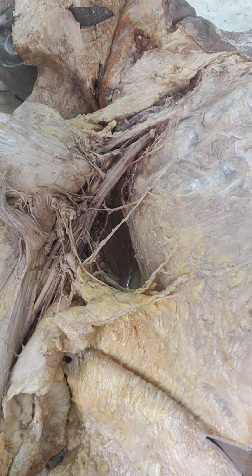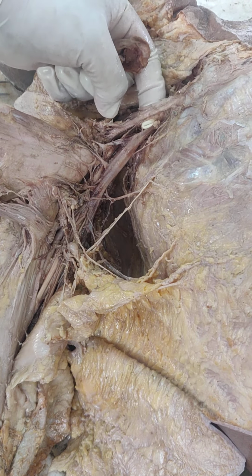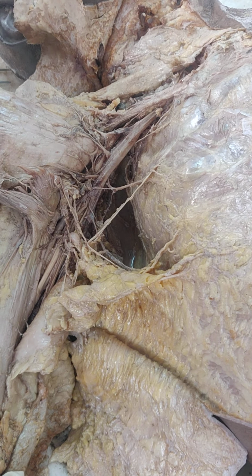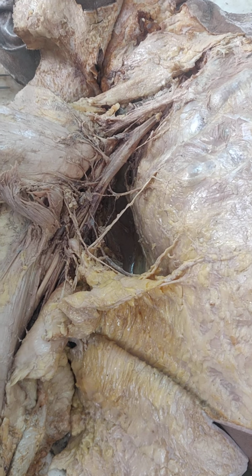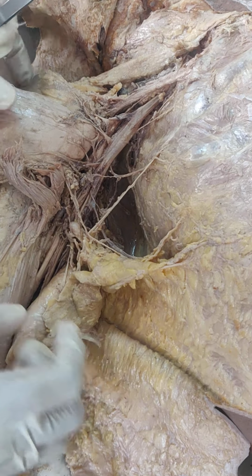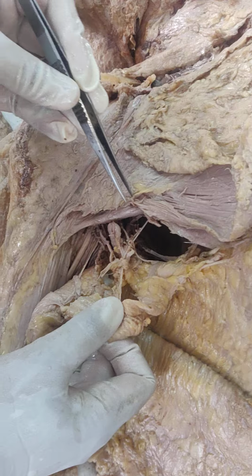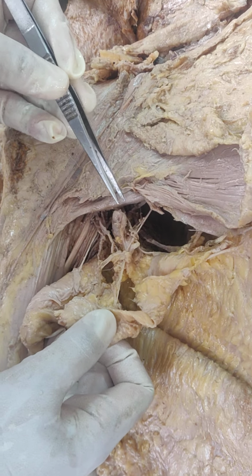I have already cut the clavicle here and you can see this is the subclavius muscle, and these are the axillary vessels, this is the vein and this is the artery. Today I will discuss the axillary lymph nodes. This is the first lymph node. It is over the lower border of the pectoralis major muscle. It is the anterior group of the axillary lymph nodes.